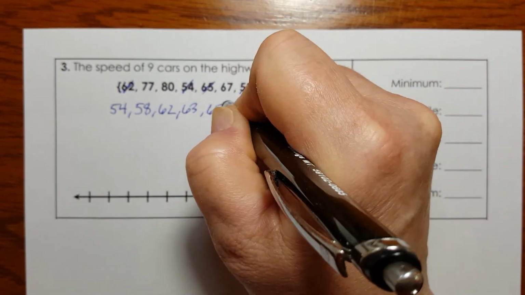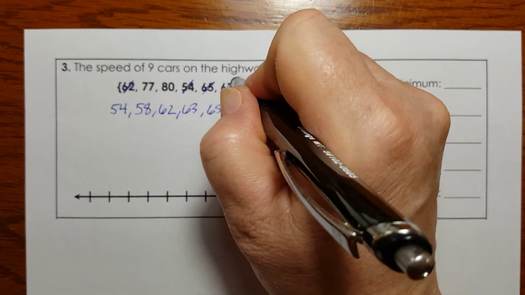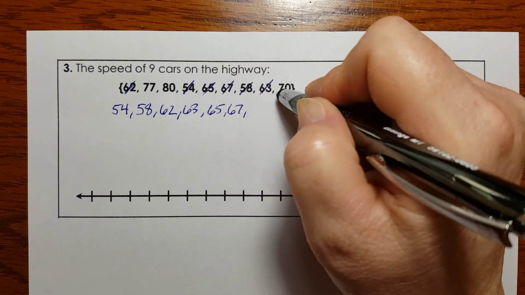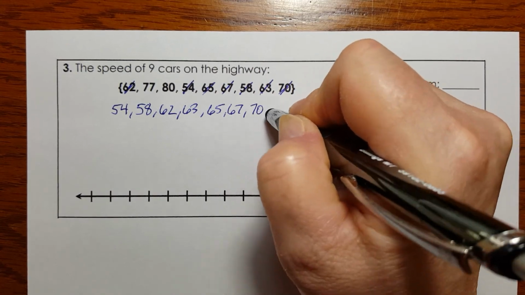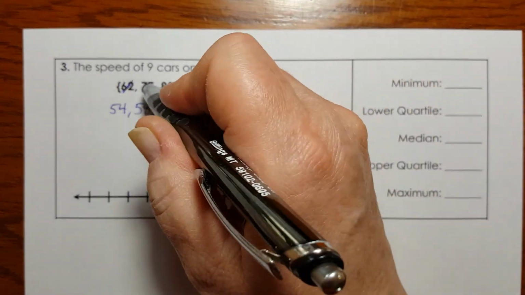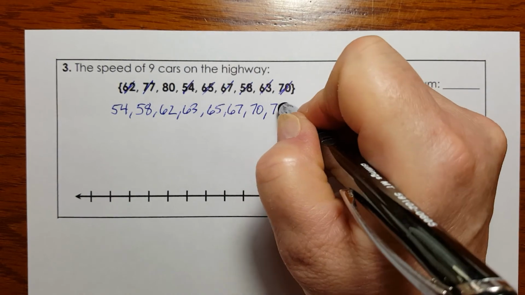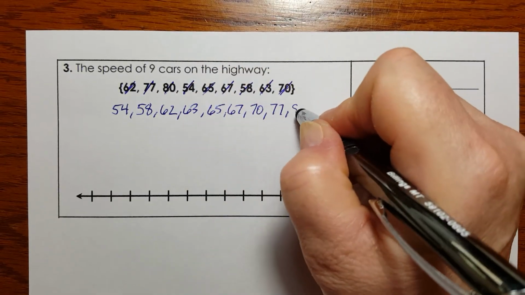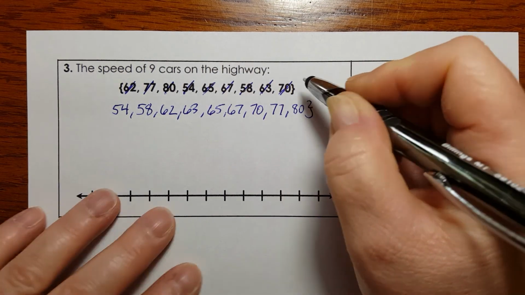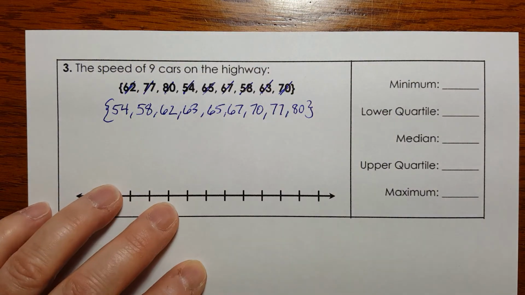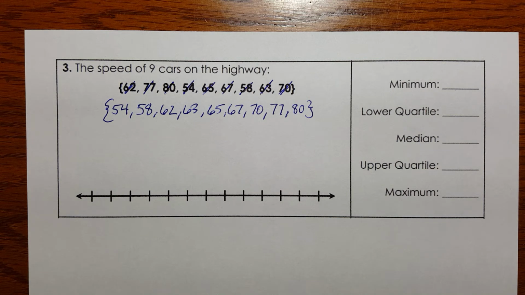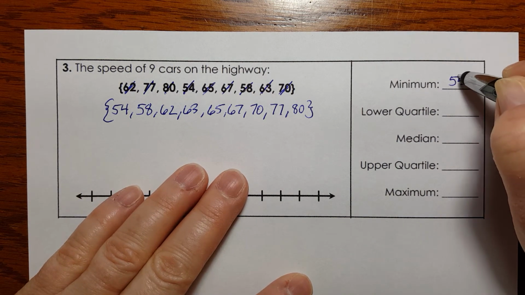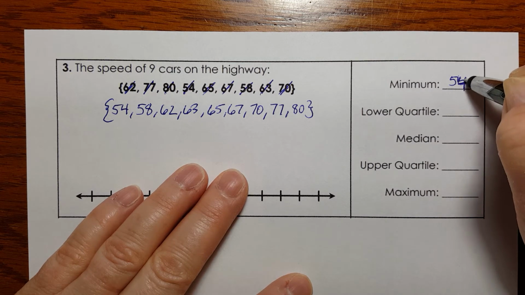65, 67, 70, 77, and 80. Okay. First number I'm going to find is the minimum, which is, of course, 54.